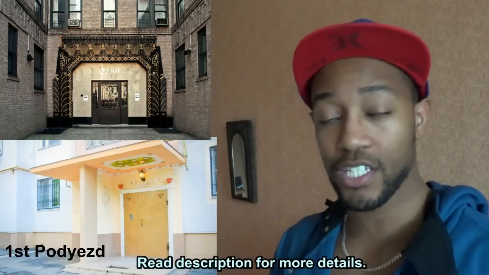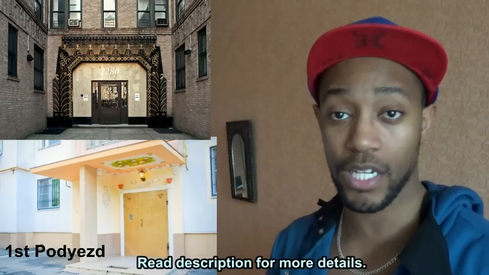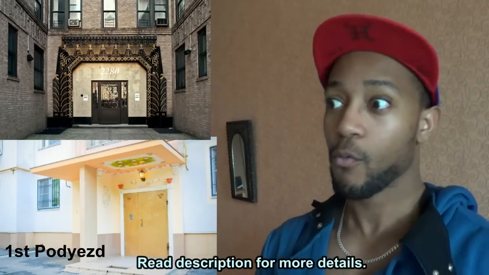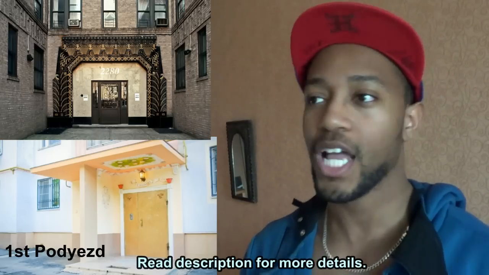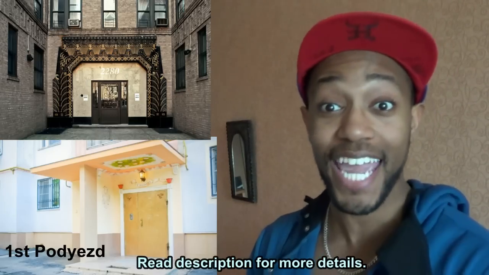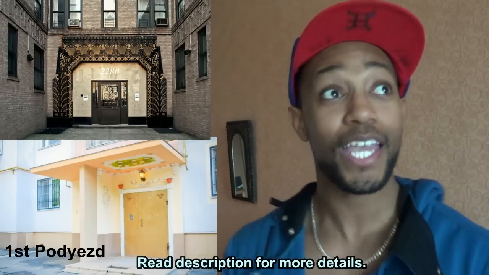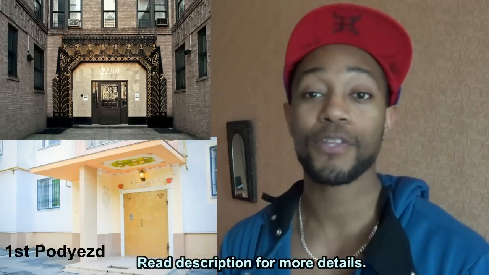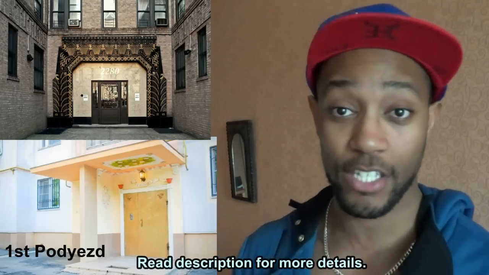Now, down here is a Russian building with the Podyezd, and up here is an American building, a housing project, which is where I used to live. Every time I brought Russian girls over to hang out with me, whenever they came to the housing project, every single one of them said the same thing: this is just like Russia. But there's one major difference. We don't have any Podyezd, so to say.